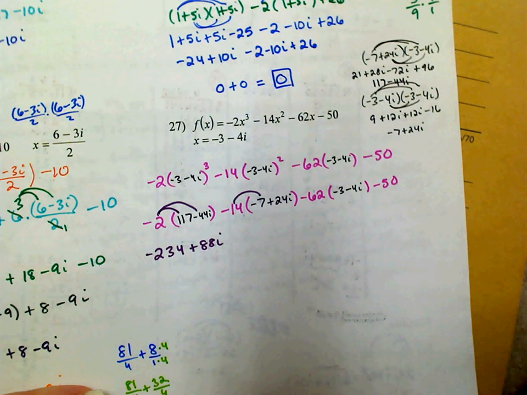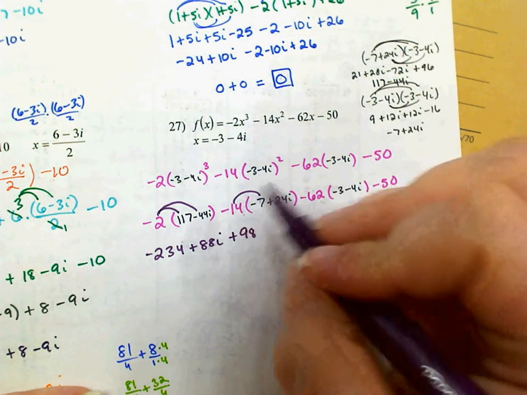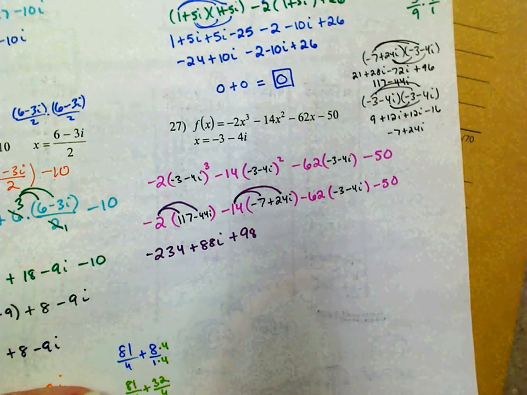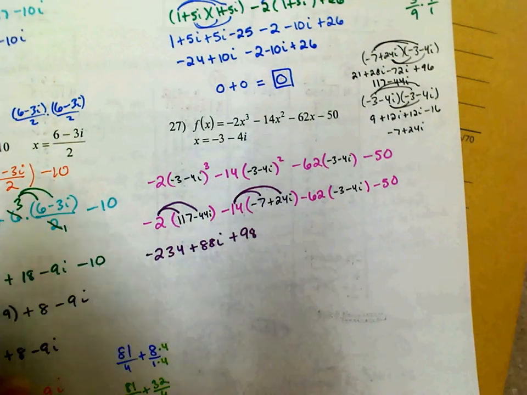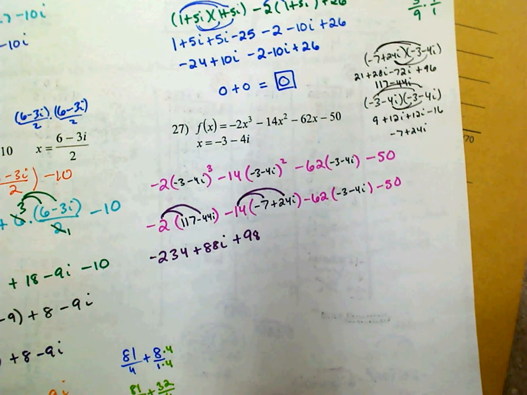So a negative 14 times a negative 7 is 70 plus 28, so 98. And then a negative 14 times, oh, I don't know that. Although I can figure it out. 10 times 24 is 240. 4 times 24 is, we already said that, 96.